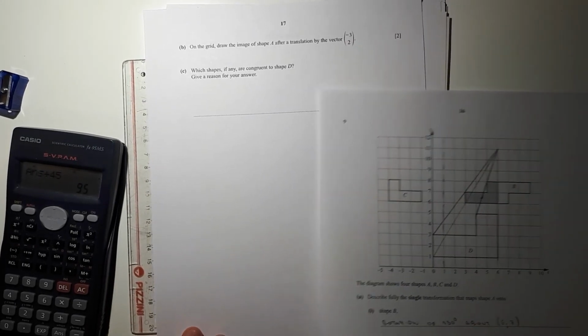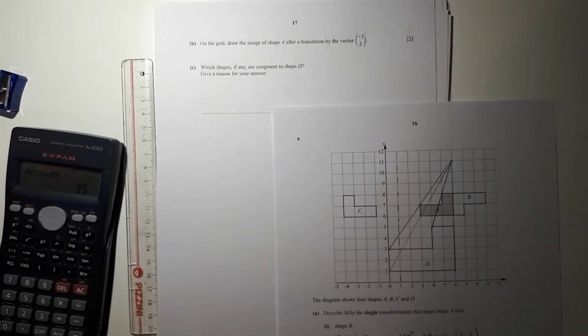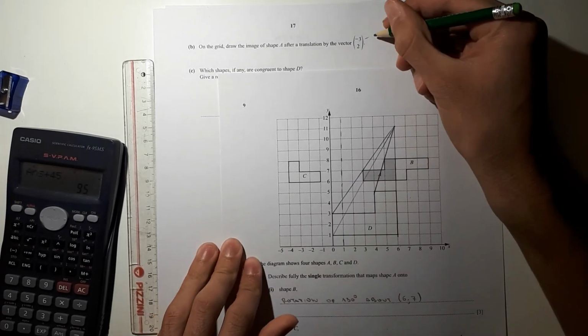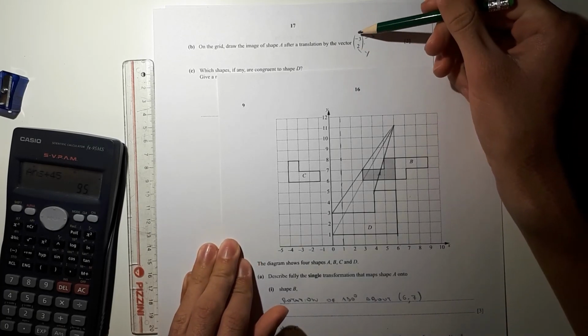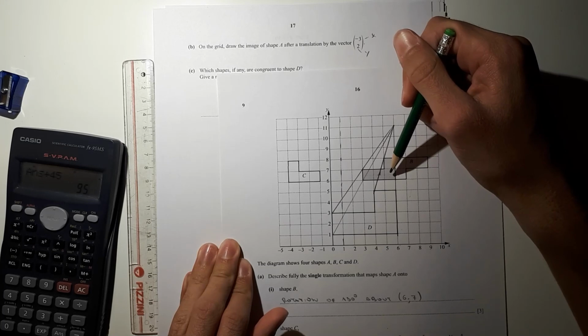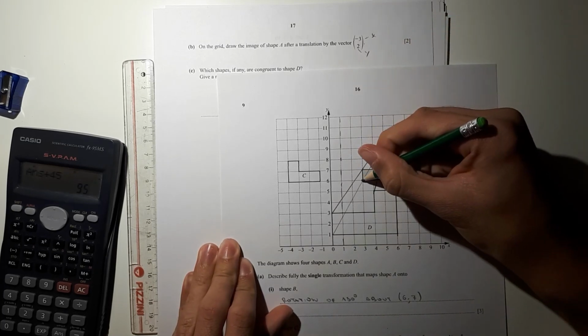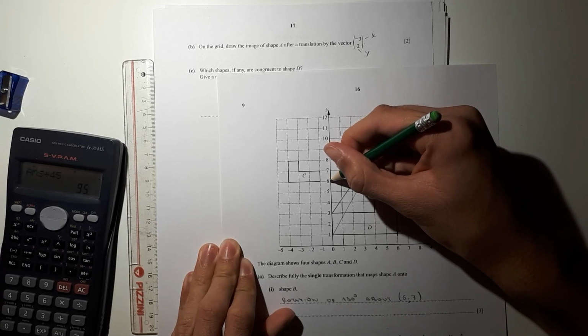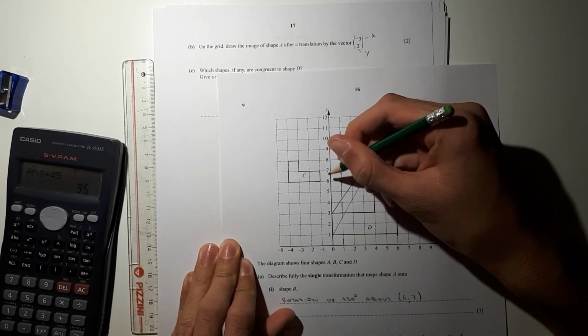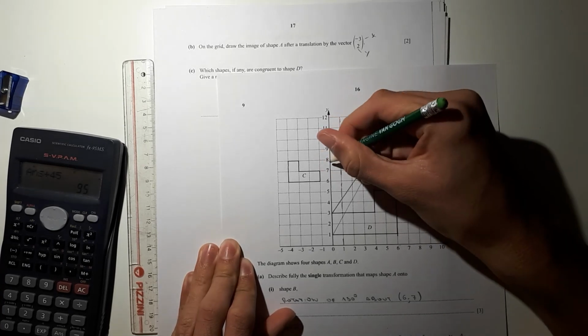So, B. On the grid, draw the image of A after translation by the vector (-3, 2). So this means the x and this means the y. So the shape A after the vector -3, so this will be 1, 2, and 3, and 2 up, so 1 and 2.